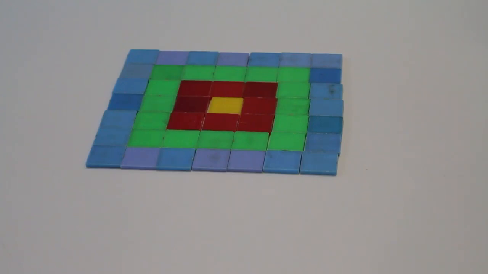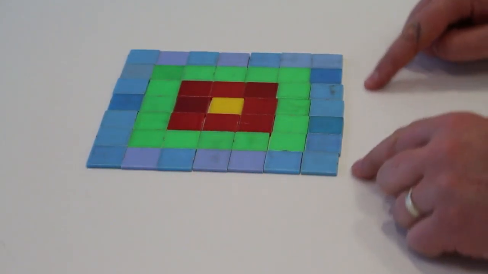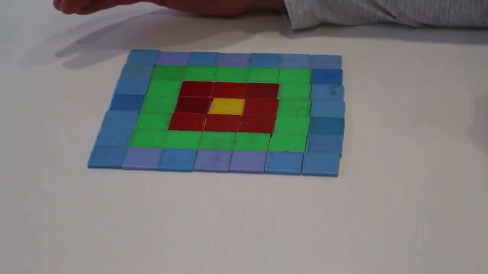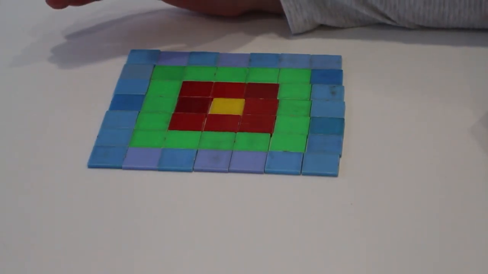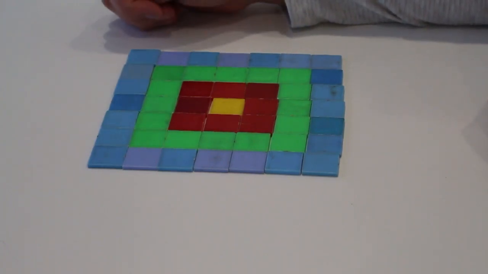Now we're up to question 4. Explain how to find the number of squares in the outside border. Can you check it in another way? So really, we're trying to work out how could we add up all these squares in the outside border. Now there's lots of different ways we could do this, and I want you to really challenge yourself to see if you can find 2, 3, possibly even 4 different ways.